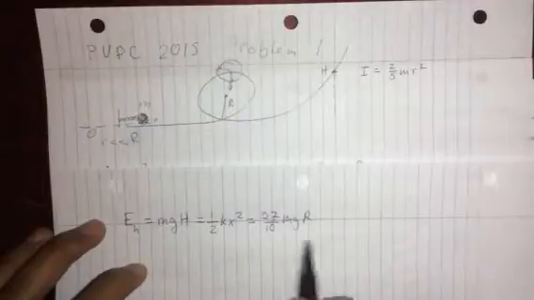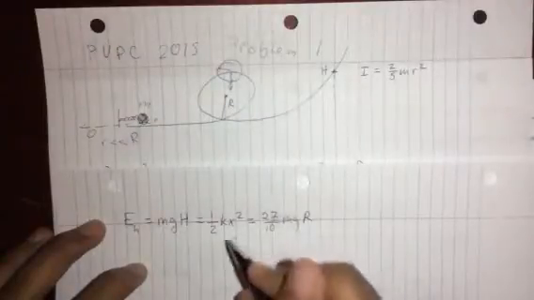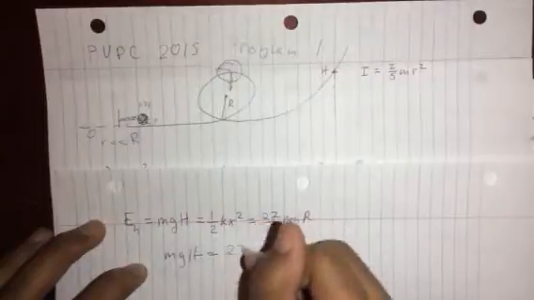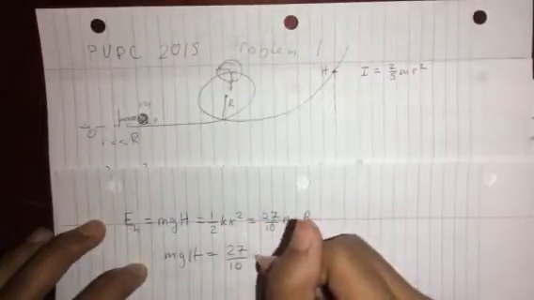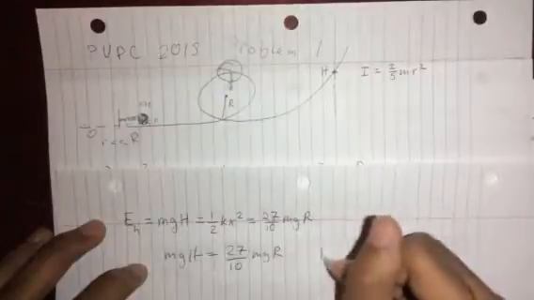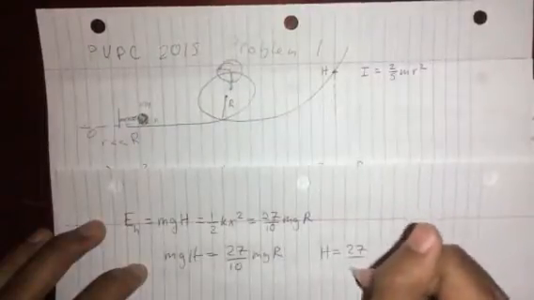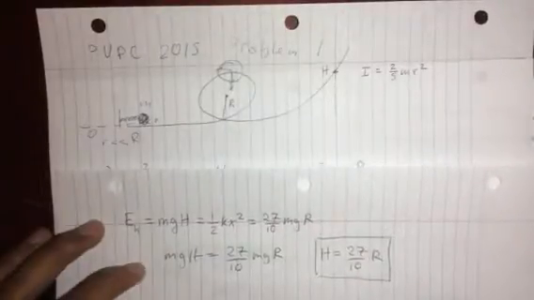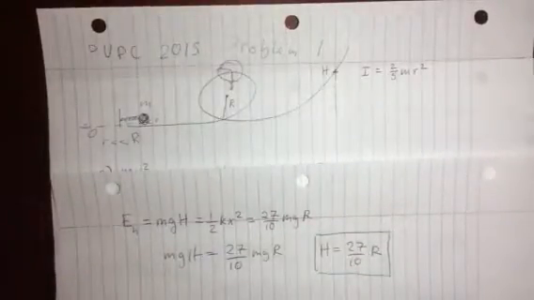Now it's a lot easier to solve for h, because mgh equals 27 over 10 mgR, so h equals 27 tenths R. And that's it.